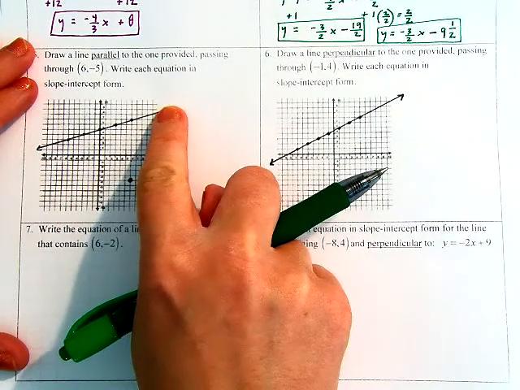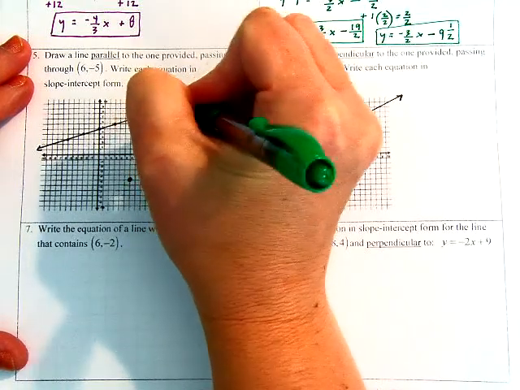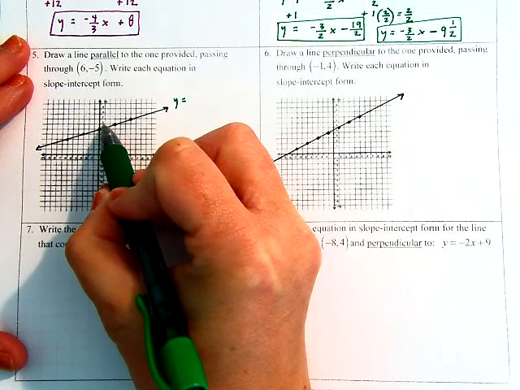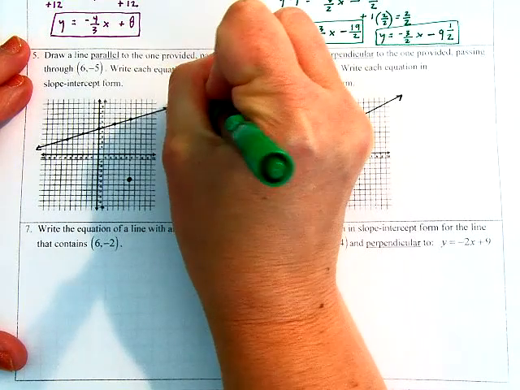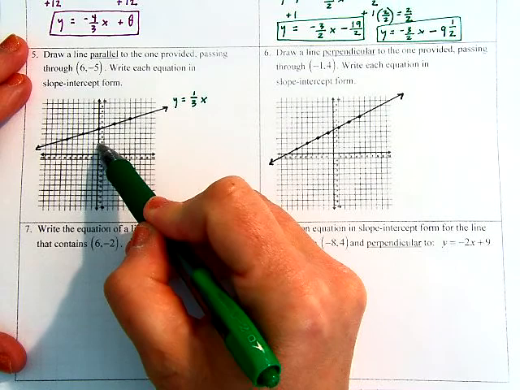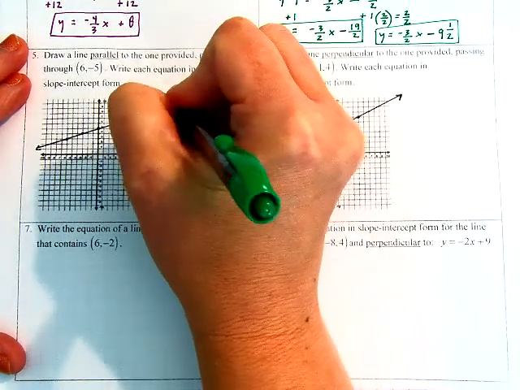The line should be parallel to the one on top. So this line on top, if I write its equation in slope-intercept form, y equals mx plus b, my slope, I'm going up 1 and right 3. So 1 over 3x. So y equals 1 over 3x, and the y-intercept 1, 2, 3, 4, and 5. So plus 5. So there's the first equation.